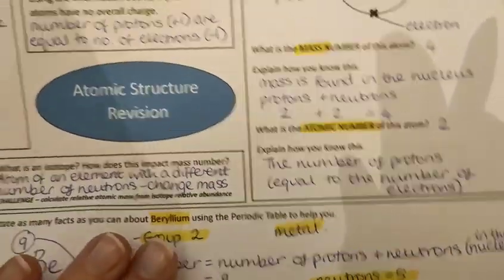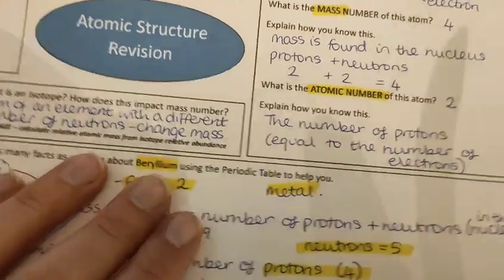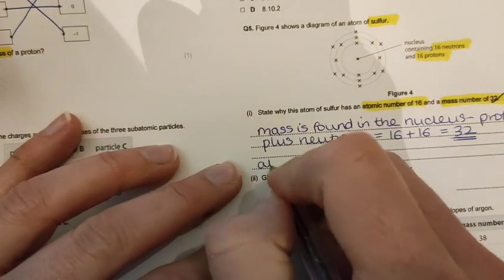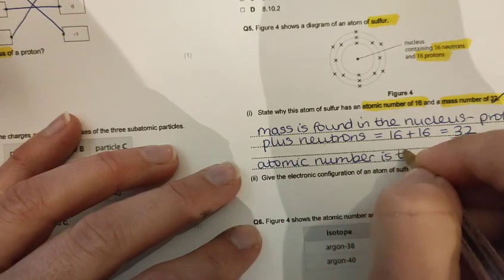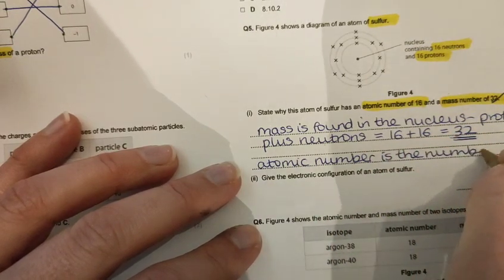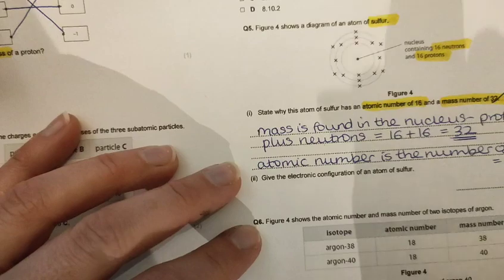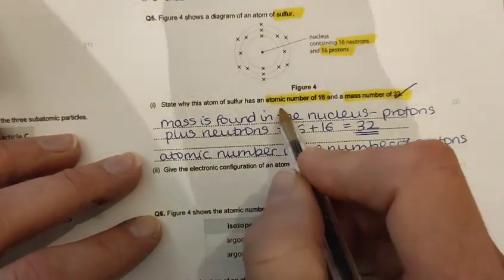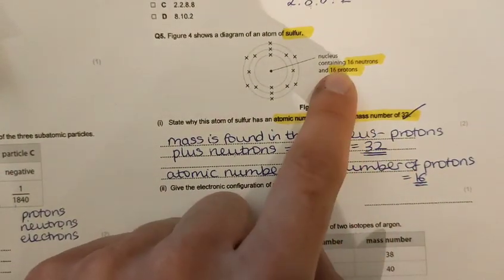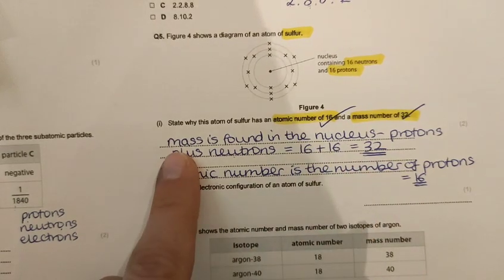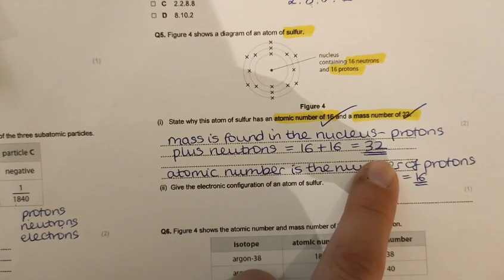And then let's look at the atomic number. If we remember here, atomic number is the number of protons, which is equal to the number of electrons. So atomic number is the number of protons, which equals 16. So it's 16. Brilliant. I've just shown that it is 16 because that's the number of protons. That's the atomic number. And the mass number is in the nucleus. It's protons plus neutrons. So 16 plus 16 is 32.